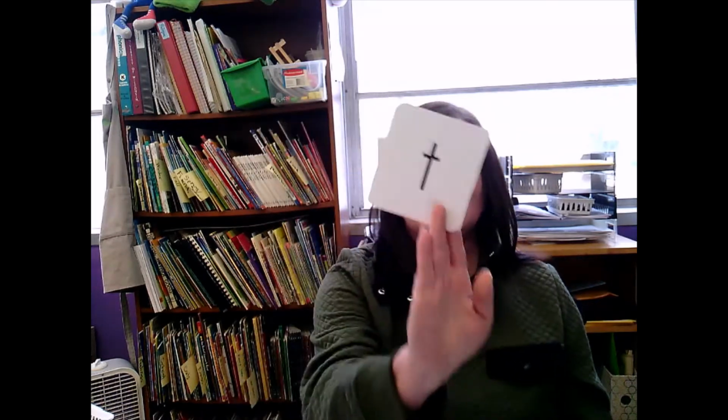Say the word tight. Hold up the letter that you hear at the beginning of the word tight. Is it F or T? There's the letter T again at the beginning of the word tight. Say the word fight. Sounds kind of like tight. They're rhyming words. Tight, fight.